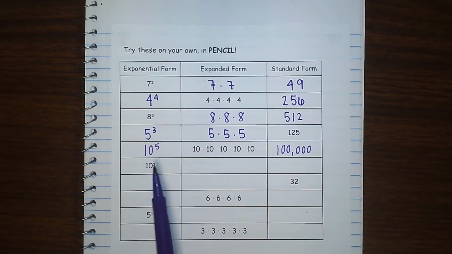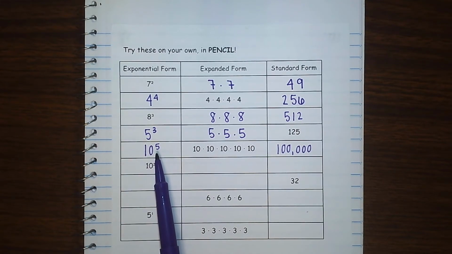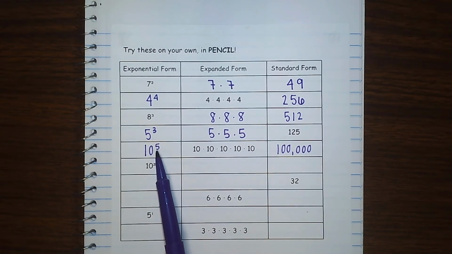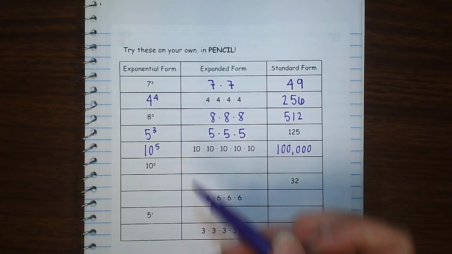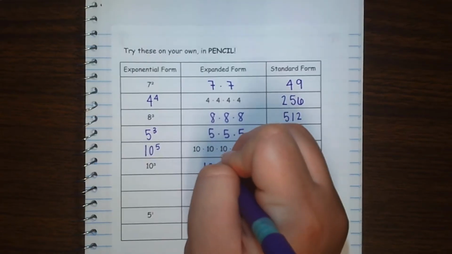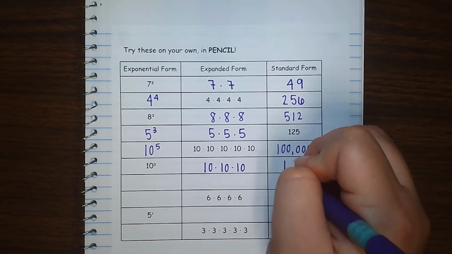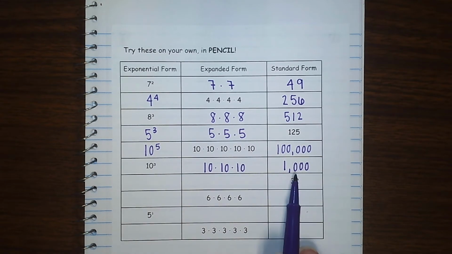A little trick about tens. Anytime you have 10 as a base, your exponent tells you how many zeros you will have. So this says we'll have 5 zeros. In our answer, we have 1, 2, 3, 4, 5 zeros. Same thing down here with 10 cubed. That's 10 times 10 times 10, which would be 1,000. Our exponent is 3. We have 3 zeros in our answer.